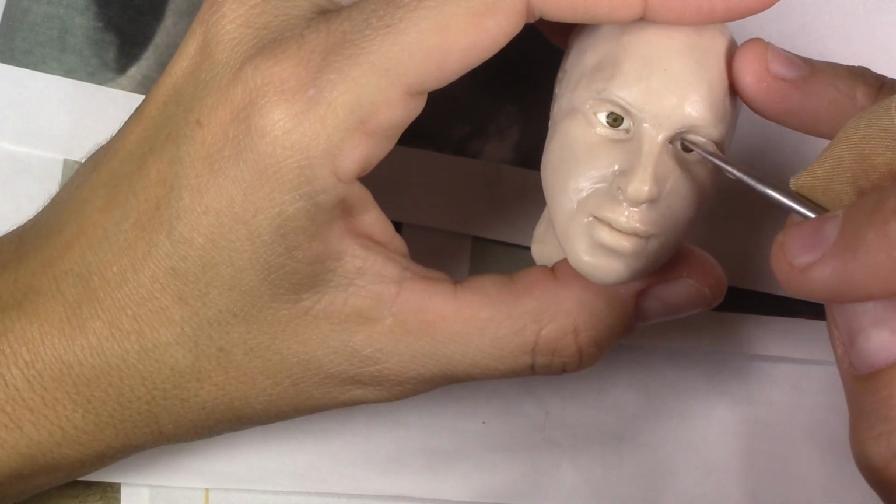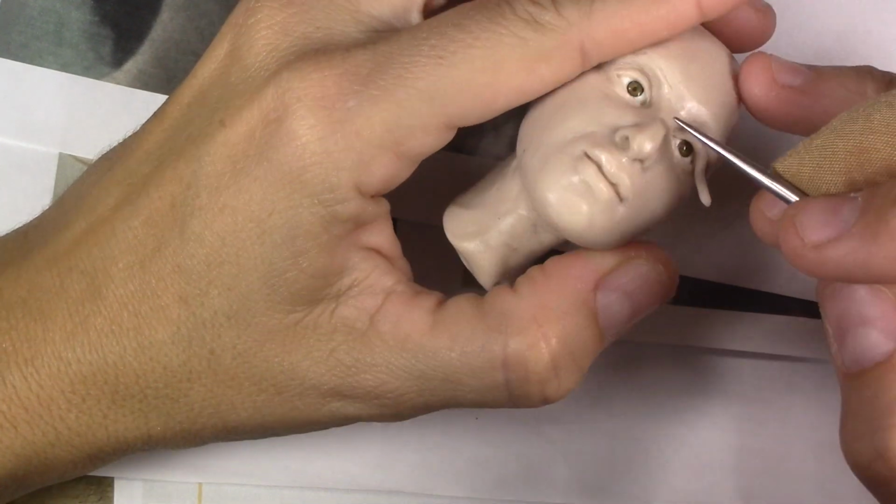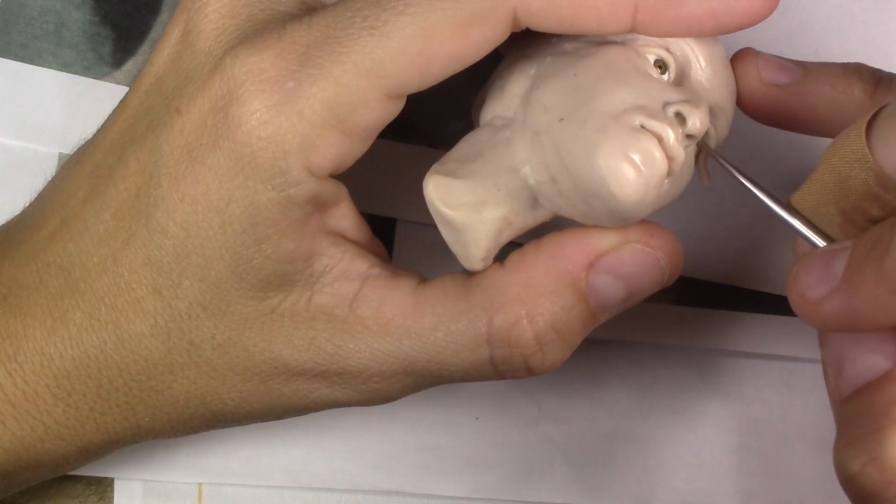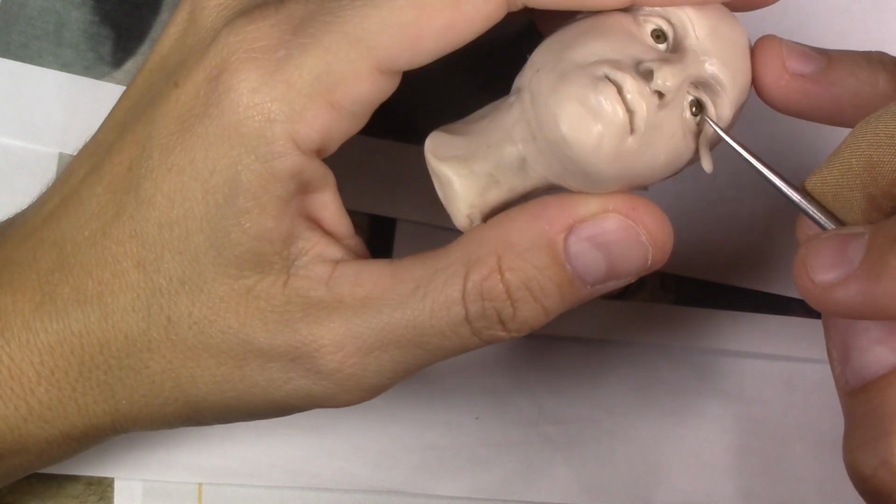So a lot of little details of anatomy that you need to know, that makes it easier for you to realize what's wrong, what can be better.